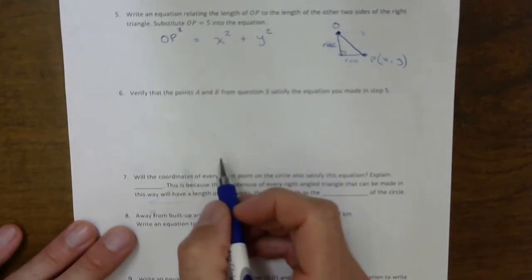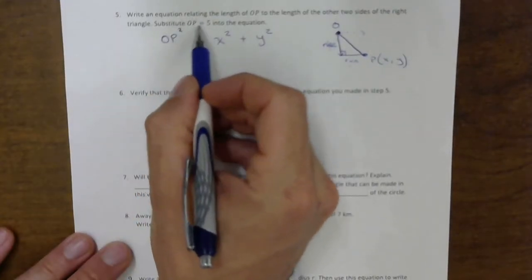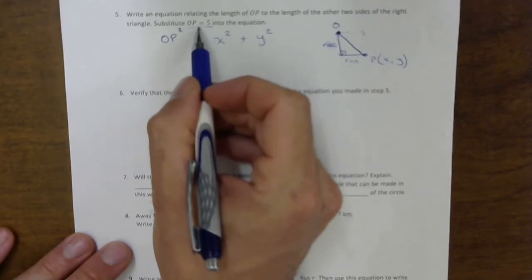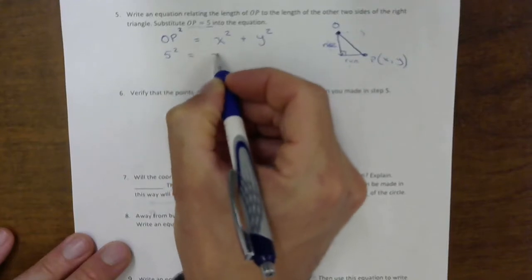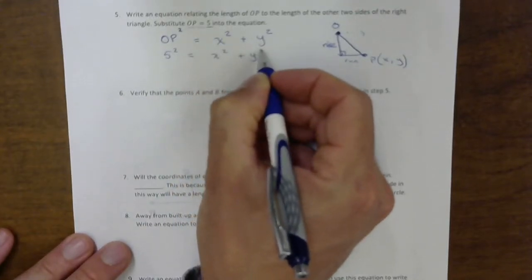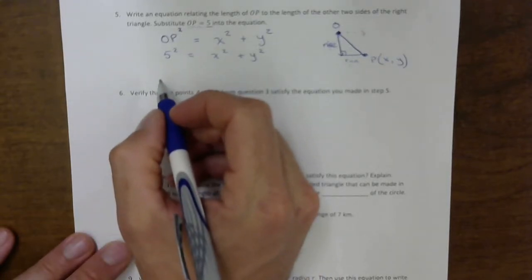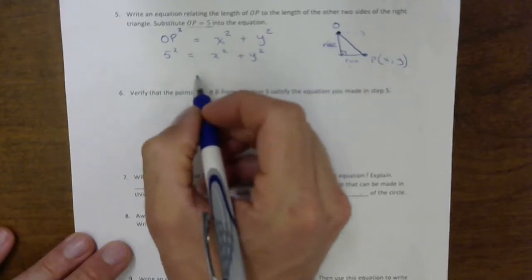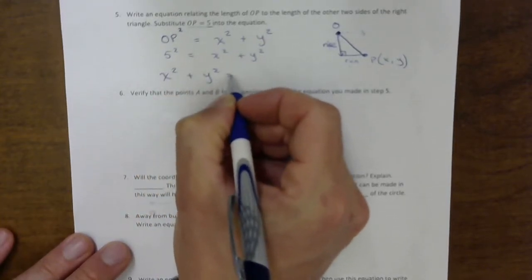Now, what does it tell us to do? It says, since you know the distance of OP, you already did that. The radius of the circle is 5. So why don't we substitute 5 for OP and see what we get? Well, what's 5 squared? 25. And I'm going to flip these around just so you can make the final connection here.